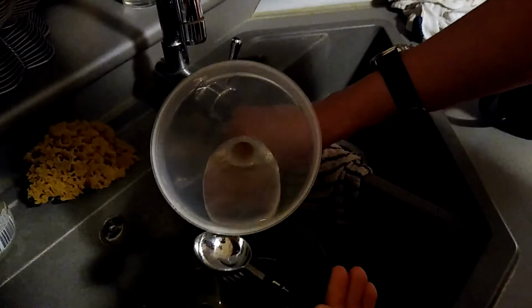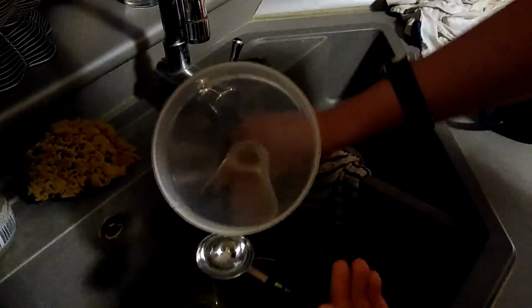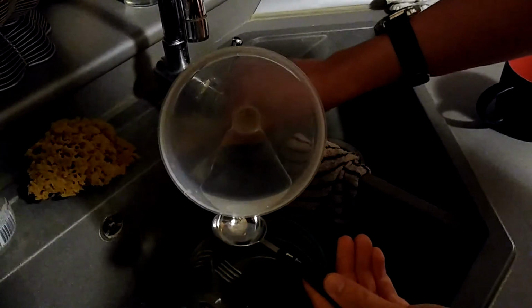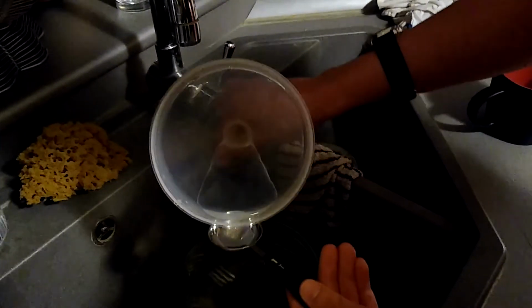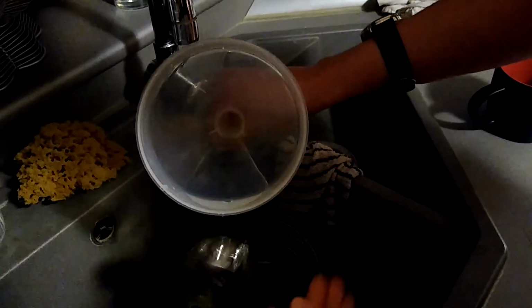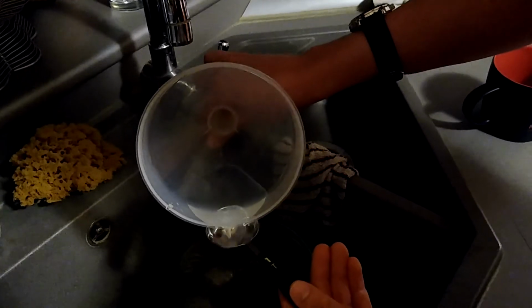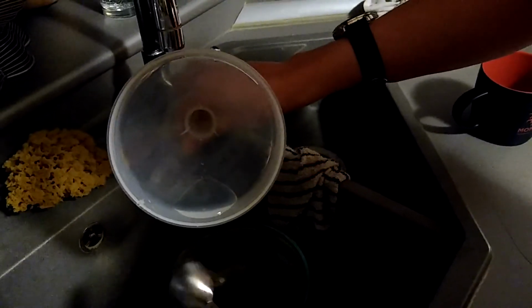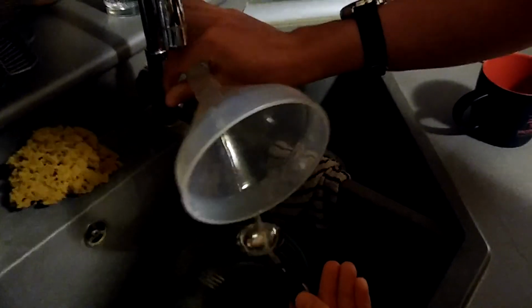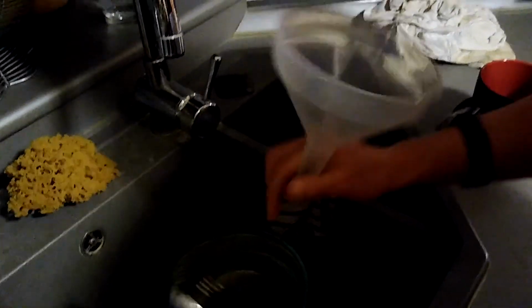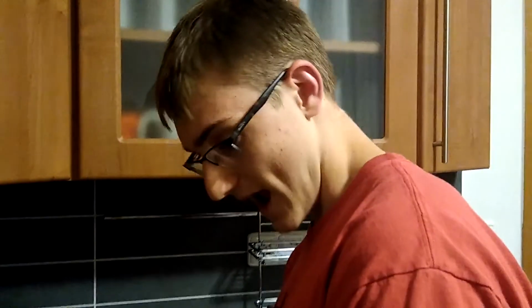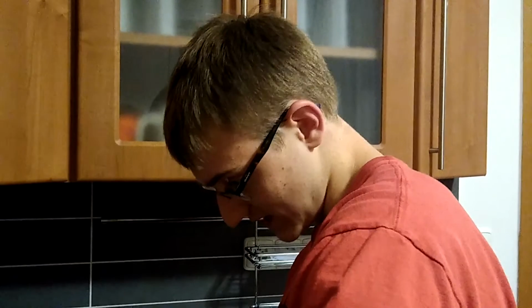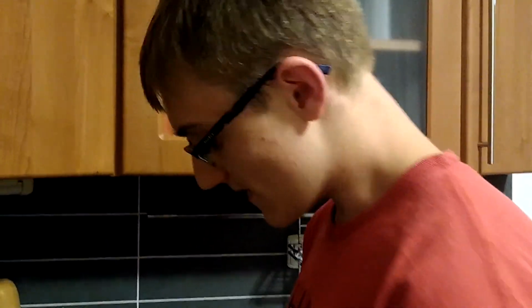26, 27, 28, 29, 30, 31, 32. About a teaspoon of water leaked out the bottom, which is how much fits in the spout, which is not part of the cone.